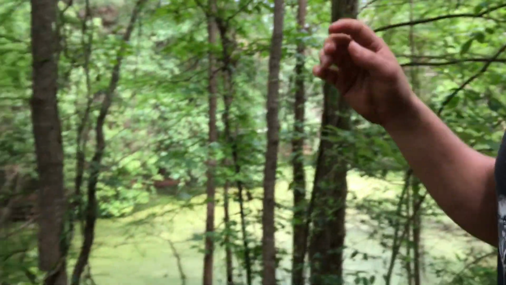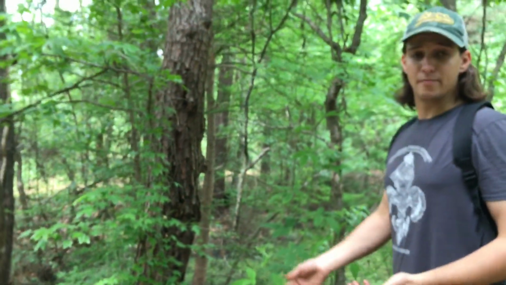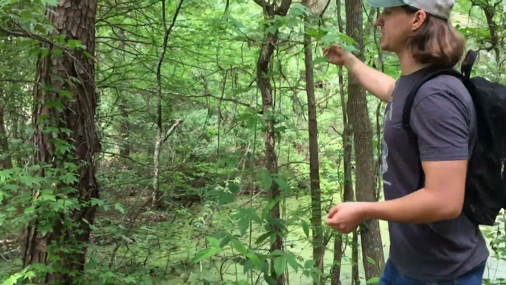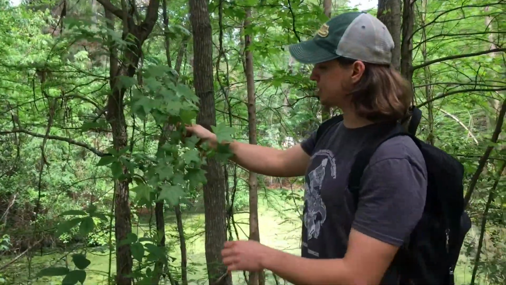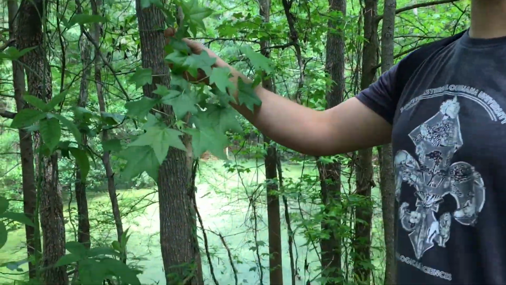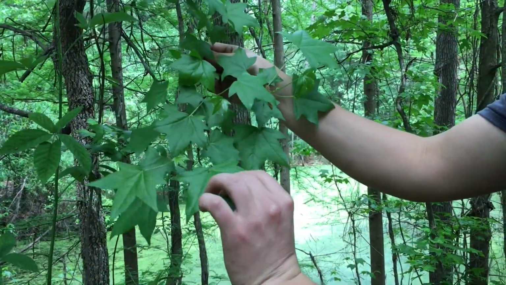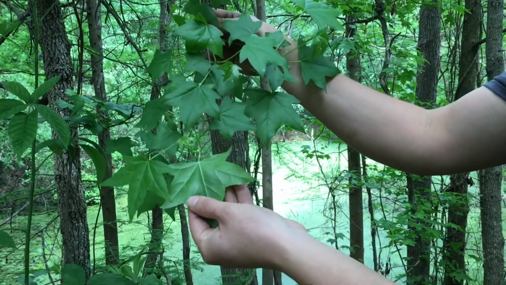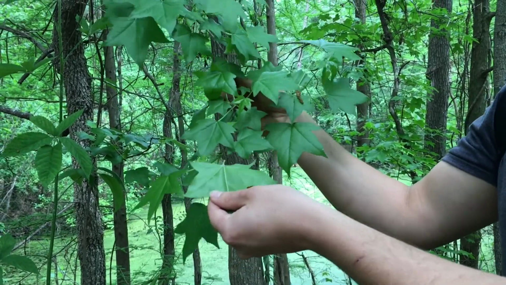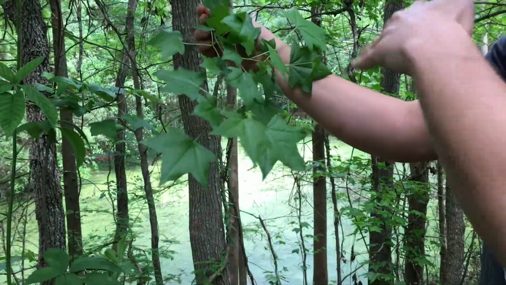Now, a very similar looking plant to the swamp red maple, and also found in similar habitats, is what's called the sweetgum. So again, it has these distinct lobes, but you'll see that it's lacking those pretty red stems. In addition to that, it's a nice lime green on one side and a very similar lime green on the other. It lacks that distinct contrast between the two different surfaces of the leaf.